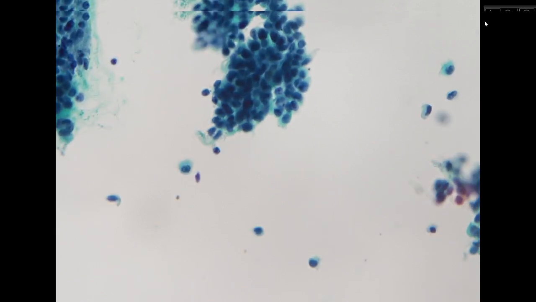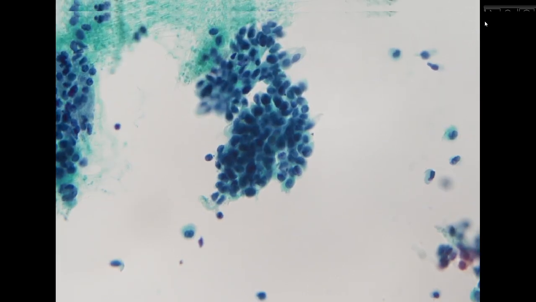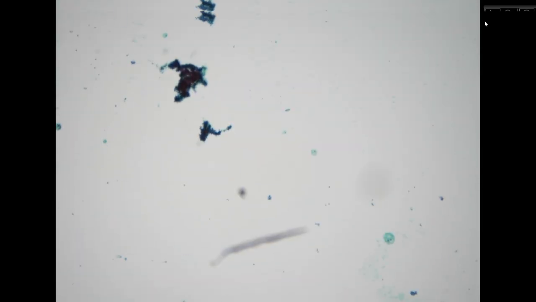But within this group of tumors, in our experience of cytohistocorrelation, around 35% of the cases will be malignant, which, like what I just said, includes either basal cell adenocarcinoma or adenoid cystic carcinoma.